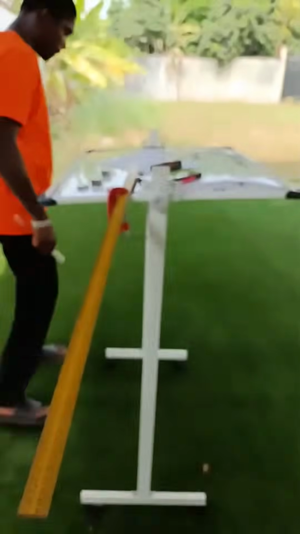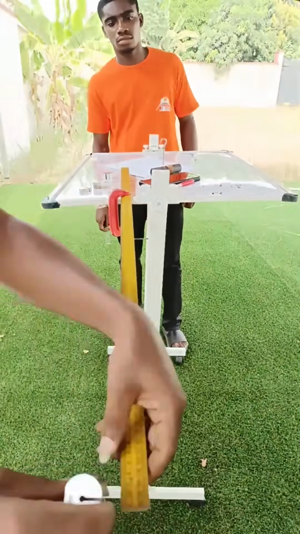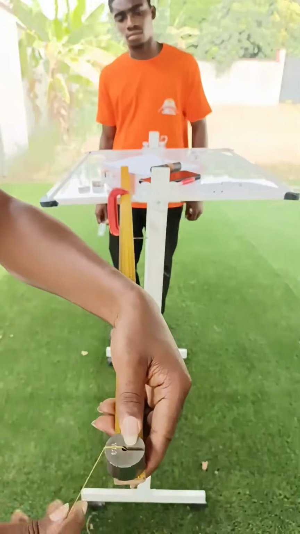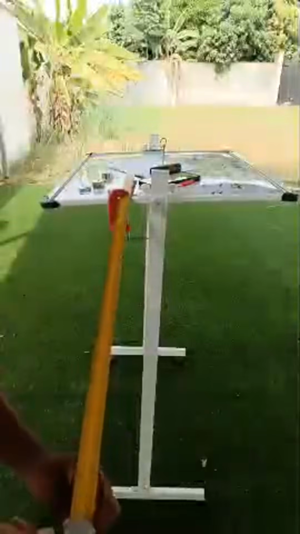So I am going to place the 100-gram mass here and then fasten it. If you have your tape, you fasten with your tape. For me, I have rope. I am going to tie it up. Good. So let me tie this.